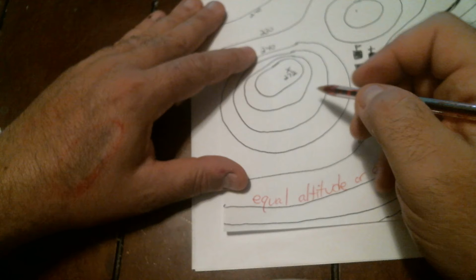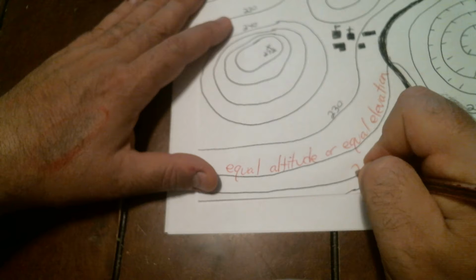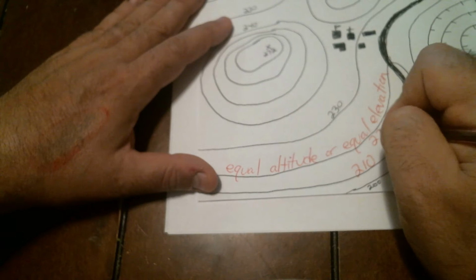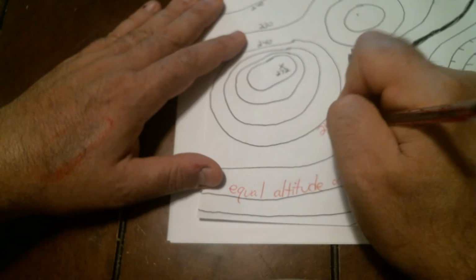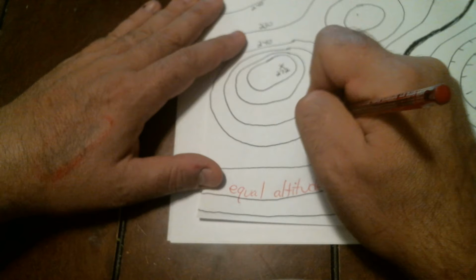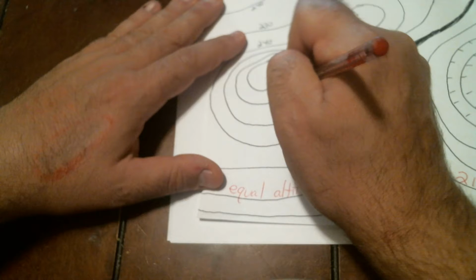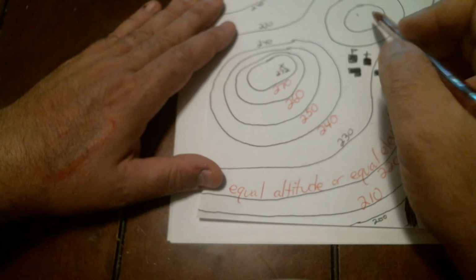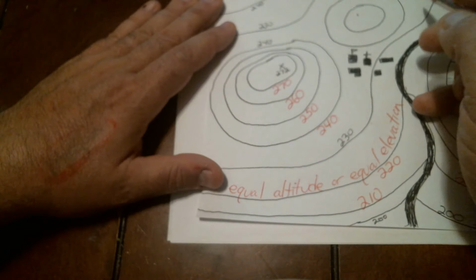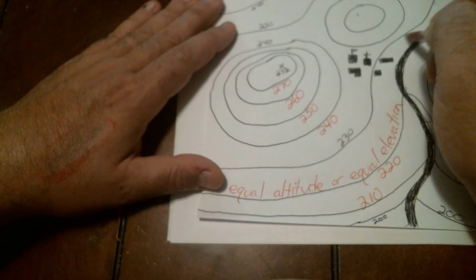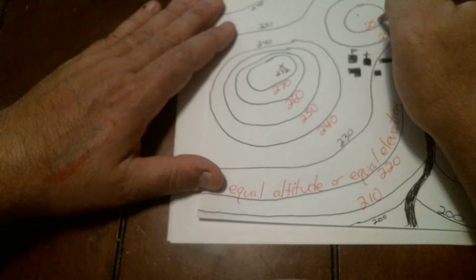We can do the same thing over here on the left-hand side. Down here is 200, 210, 220, 230, 240, 250, 260, 270. Then we have a little circle up here, 2 of them. That's going to be another hill. So here we have 230. This one's 240, 250.